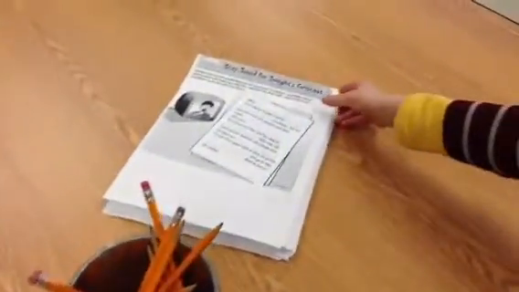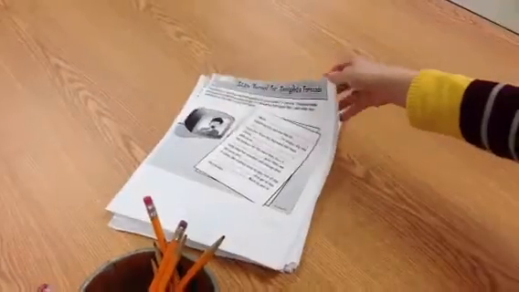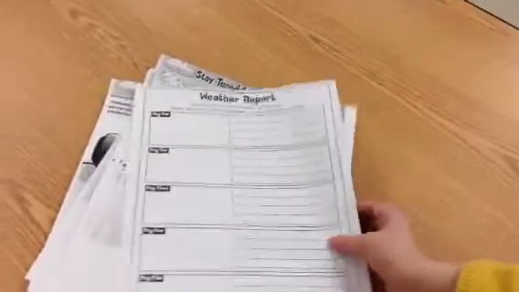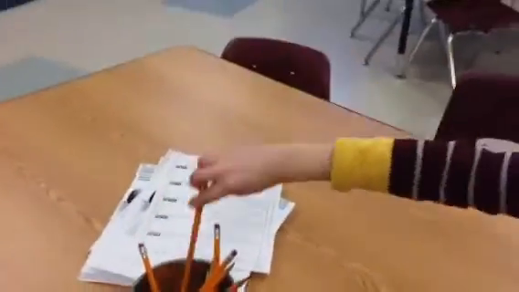This is double-sided. You're going to pretend that you're a weather forecaster and you're on the news. Stay tuned for tonight's weather forecast. This is Zoe reporting. And then there are your pencils. And then if I flip this over, there's another side with a weather report. And today is going to be day one. So day one, you're going to describe what the weather is like today with your pencil.